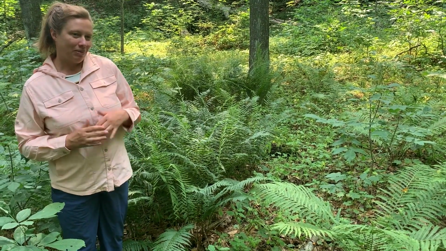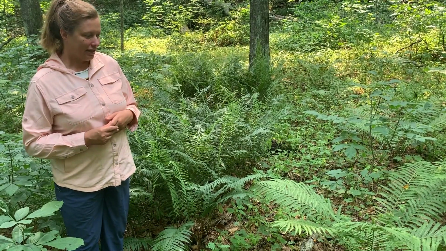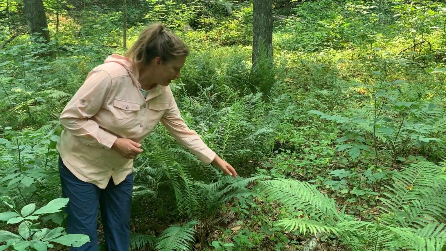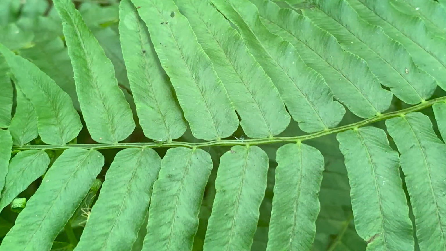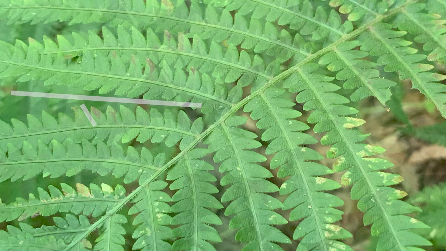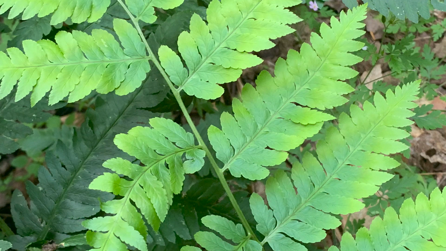So what they mean by once divided in fern terminology, the glade fern is a good example of a pinna or leaflet that is once divided, and ostrich fern is a good example of a fern that is twice divided. And when we get over into wood fern identification, those leaflets or pinnae are 3 times divided.